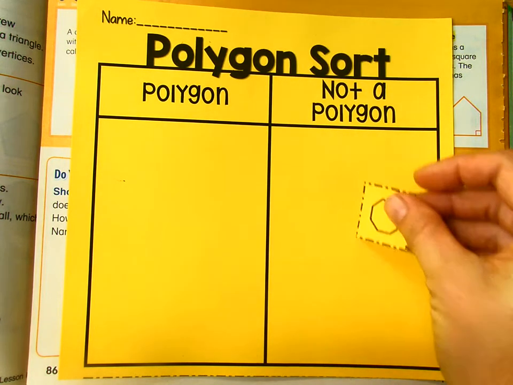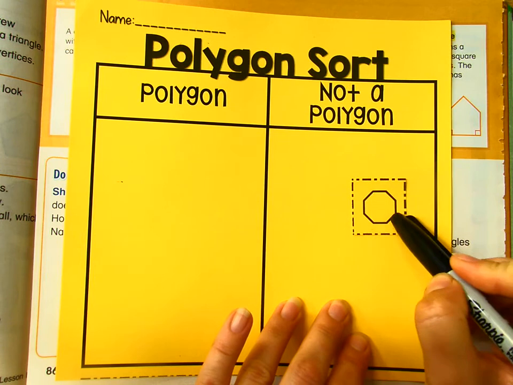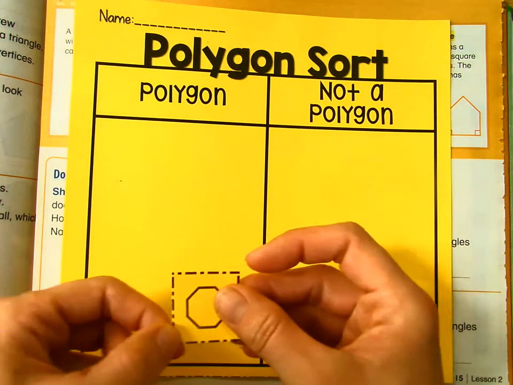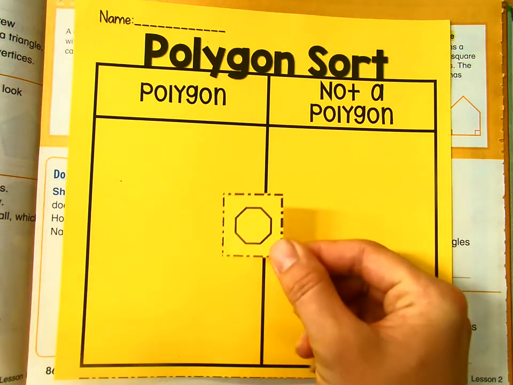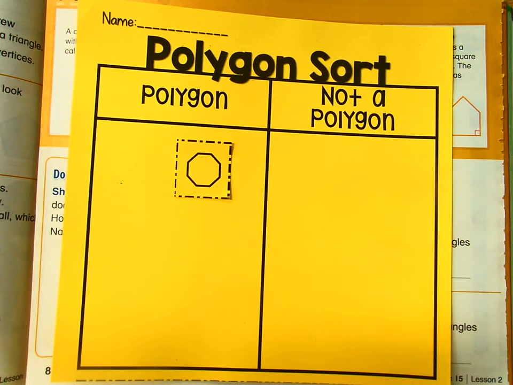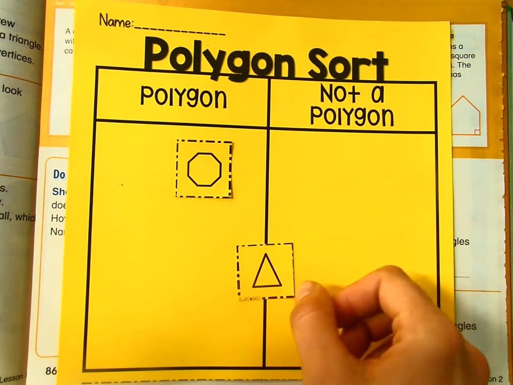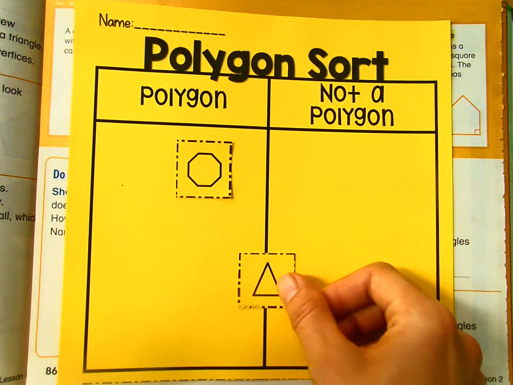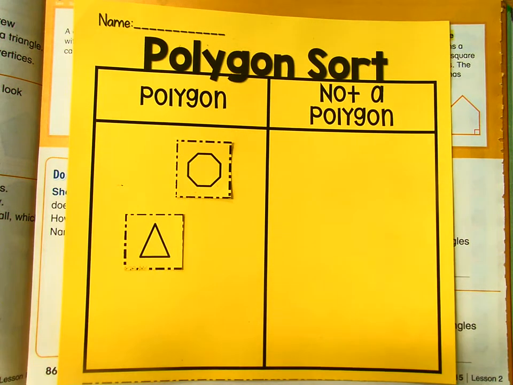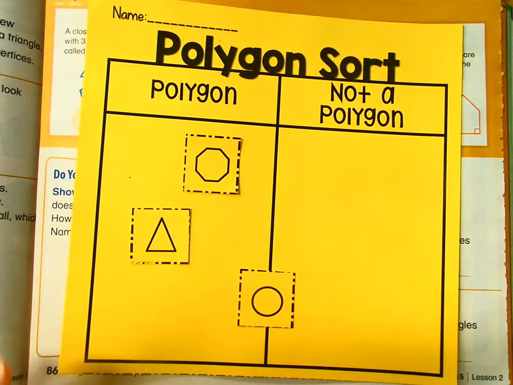So the first shape that we have is an octagon. It has 1, 2, 3, 4, 5, 6, 7, 8 sides. And because it has 3 or more sides and it is a closed plane shape, it does count as a polygon. Next, we have a triangle. Triangles have 3 sides, 3 angles, 3 vertices, and it is also a polygon because it is a closed plane shape.